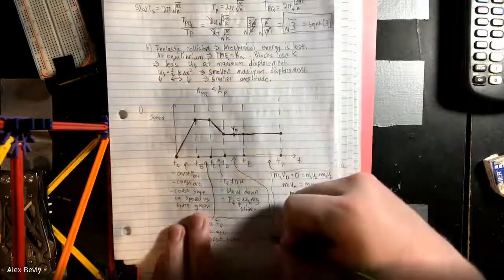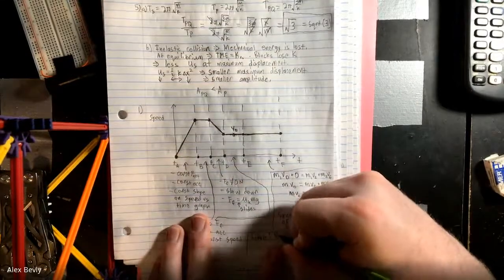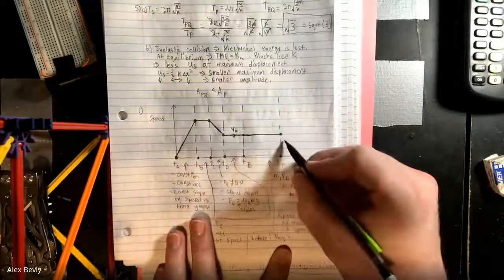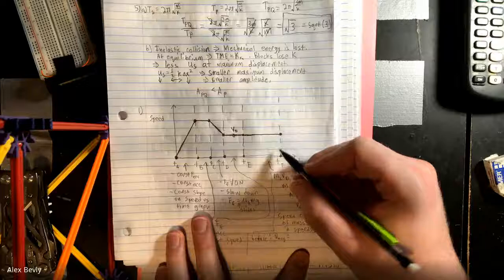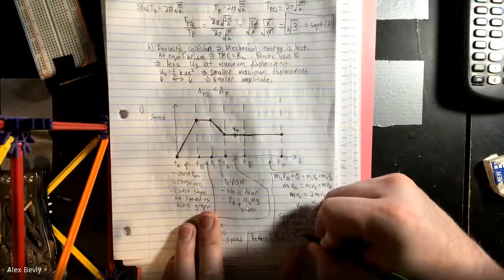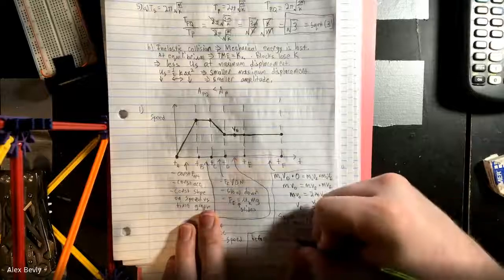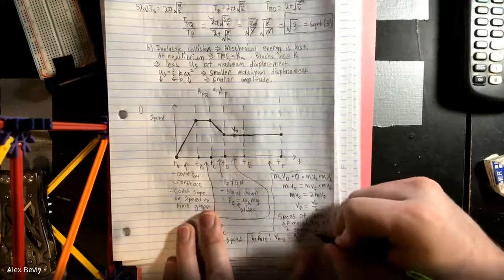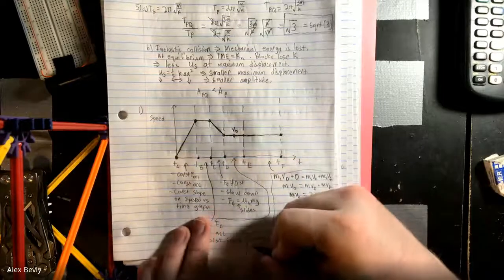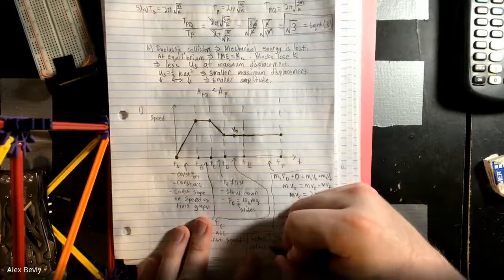All right, so before, the average speed of the two masses, and again, I'm not talking about average speed over the time span, I'm talking about the average speed of the two masses. So the average speed would be V naught plus 0, because mass 2 is at rest, divided by 2, which is equal to V naught over 2. Now let's look at after that collision.